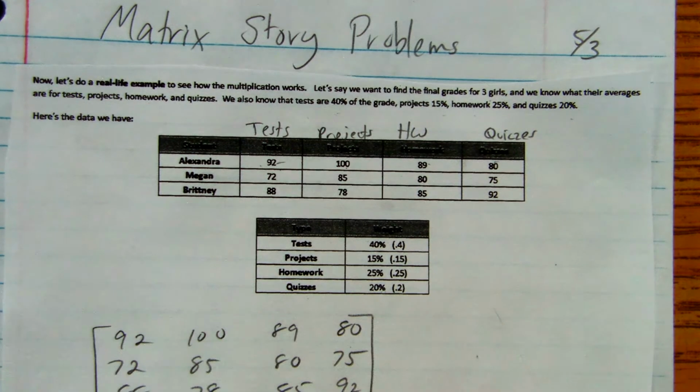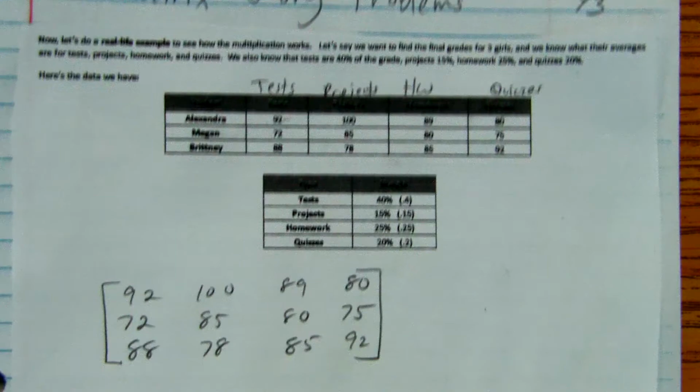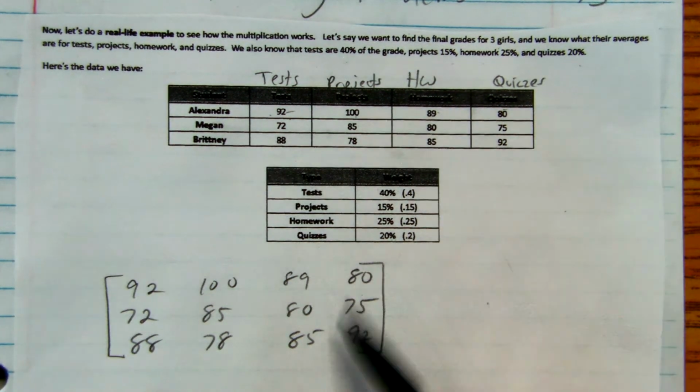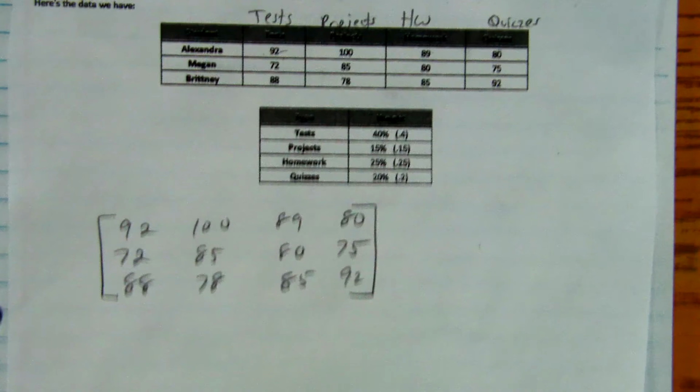So when you go in online to look at your grades, it will break it down and give you the average. Like for my class, it's only tests and homework, but I think in science, you have a lot more. Okay. So I just copied down the numbers from the first table and made it into a matrix.